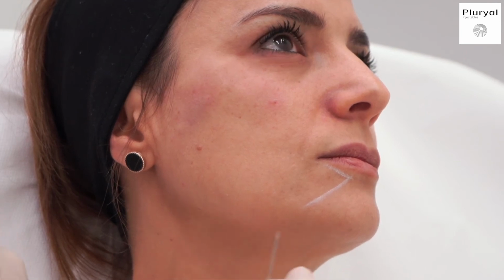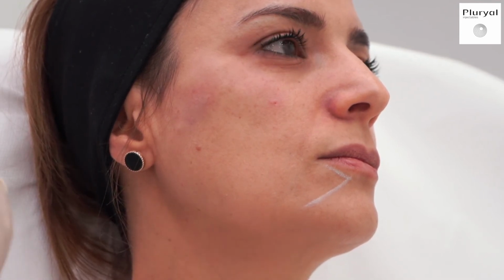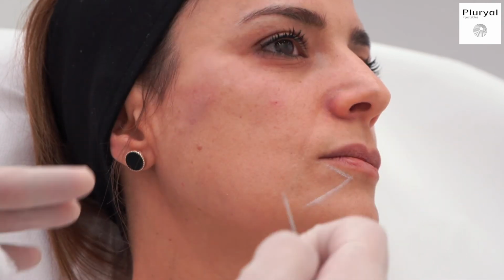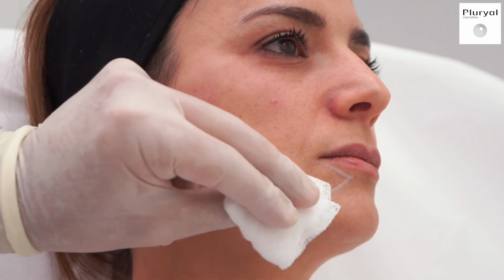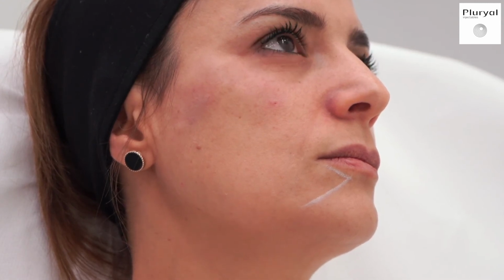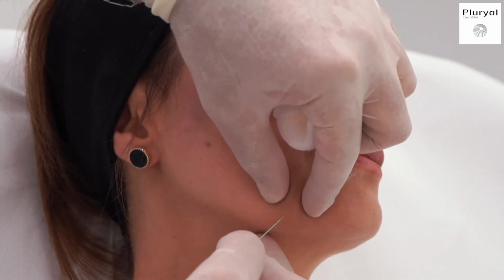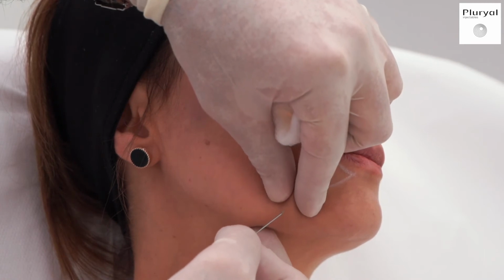The last part of today's treatment is going to be the marionette area. As we all know, we will be losing volume in this area and the skin will be sunken. We have to give back a little bit of volume to have the smooth transition between the cheek and the chin. I will also be using Pluryal volume lidocaine here and using the fanning technique subdermally. So I will do a small hole.